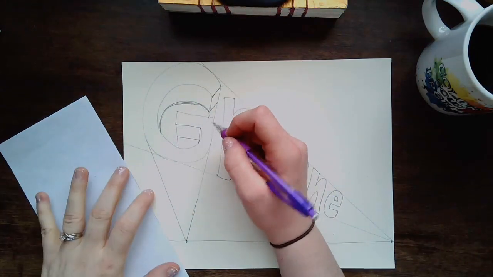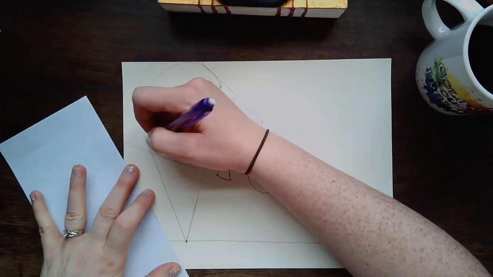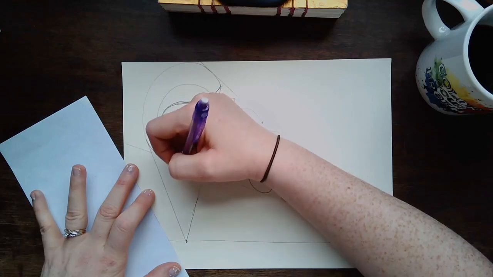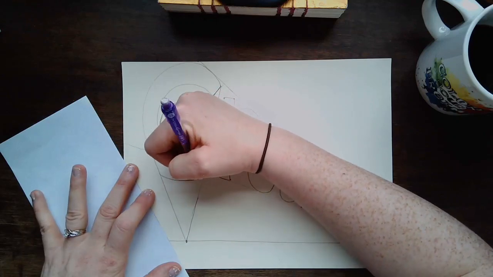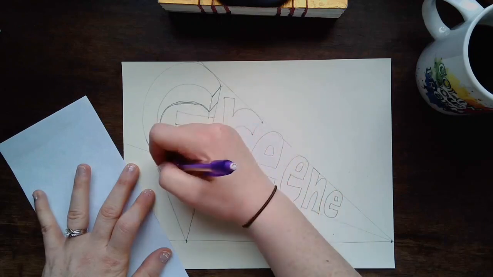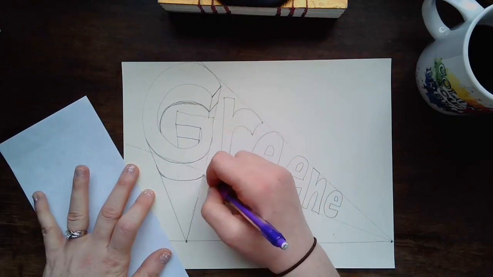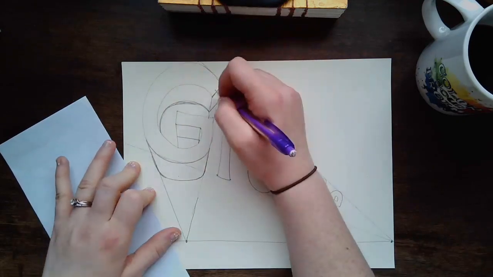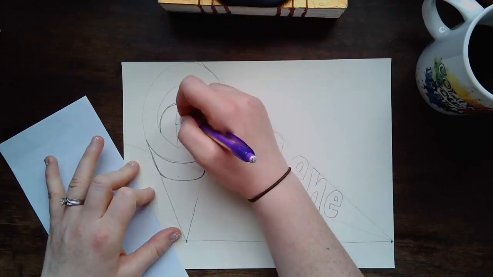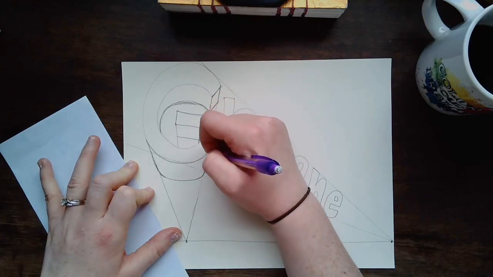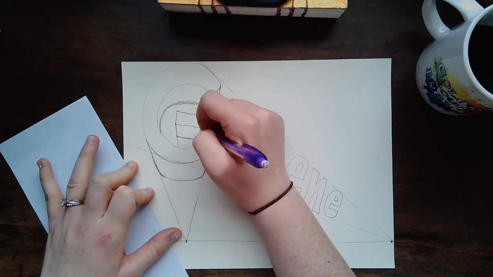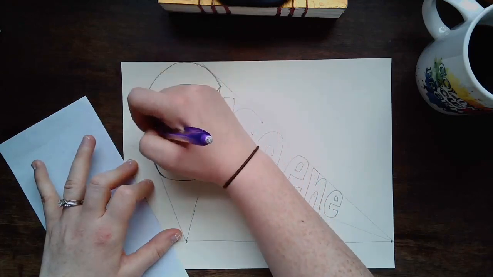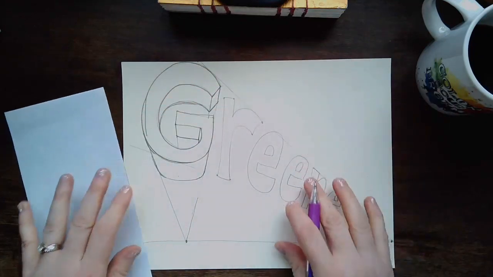And then the bottom of this curve, it's a curve too. And then you can detail your letter, making all those lines bold. Okay. There's my 3D G.